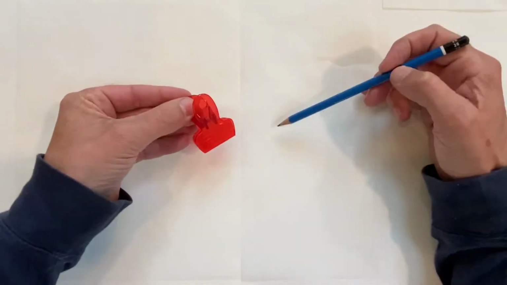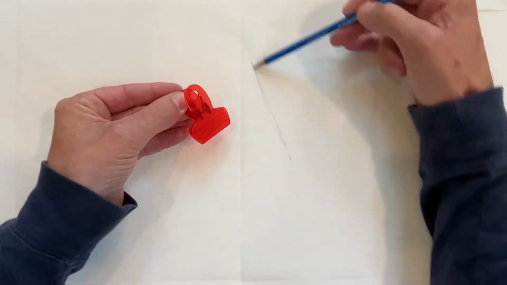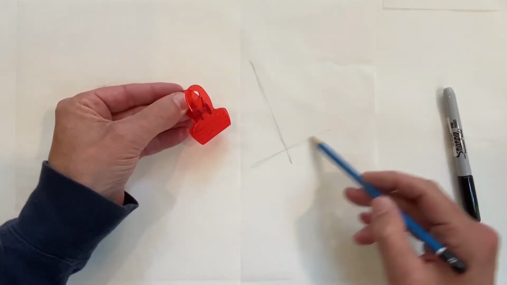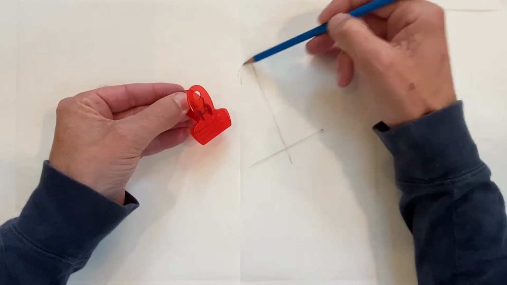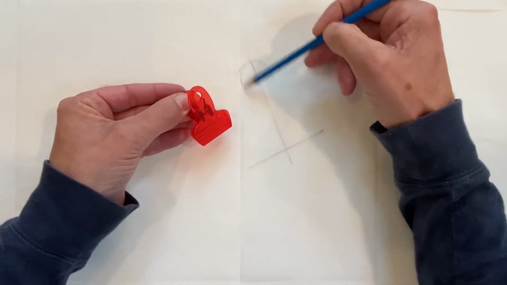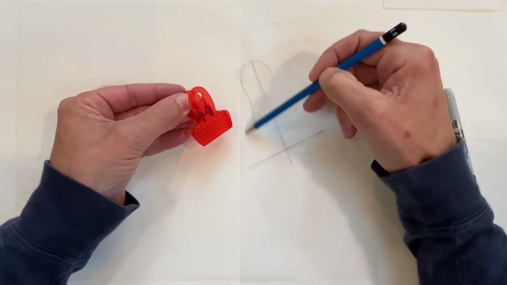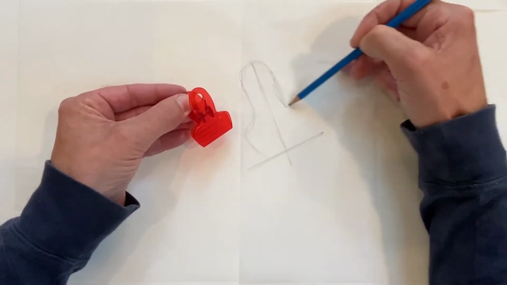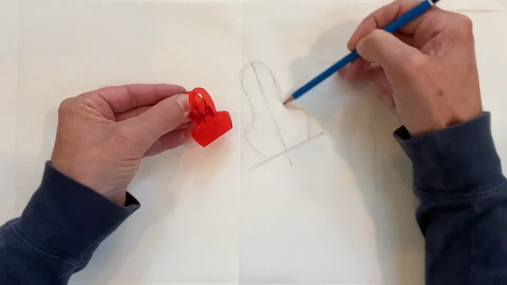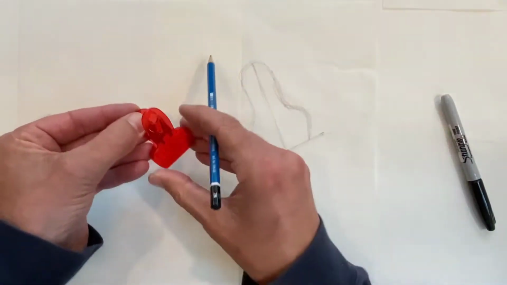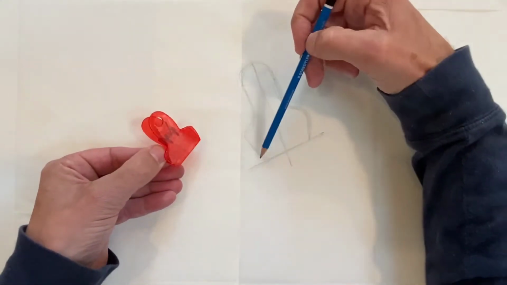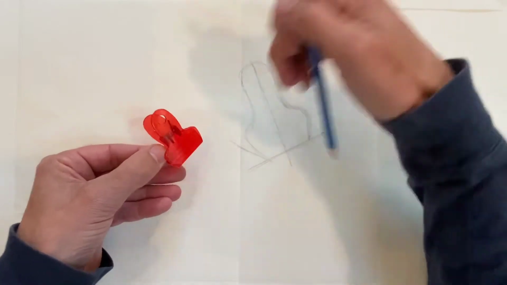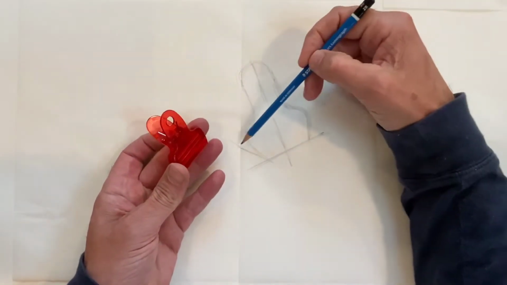So I'm gonna start just laying out a very simple line drawing of the form. And remember, because you're gonna simplify it so much, don't worry about the drawing aspect of it being so good, because you're going to be simplifying it so much.